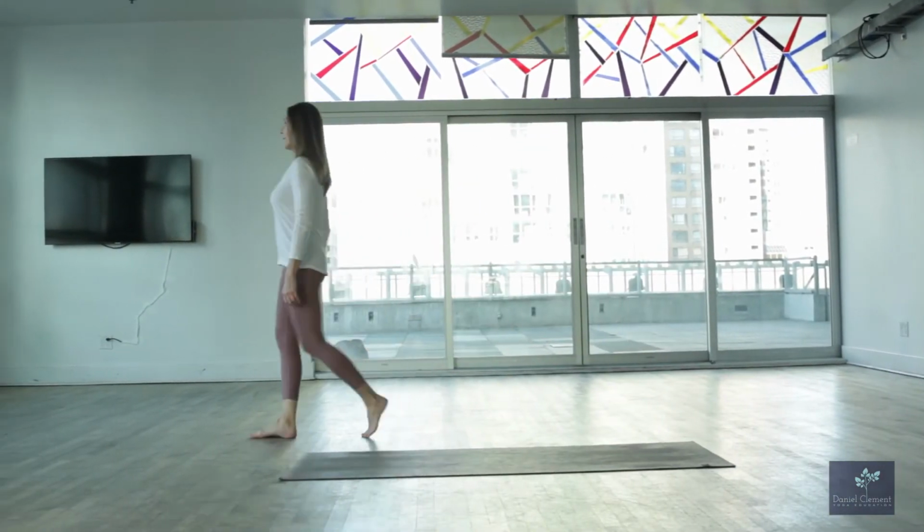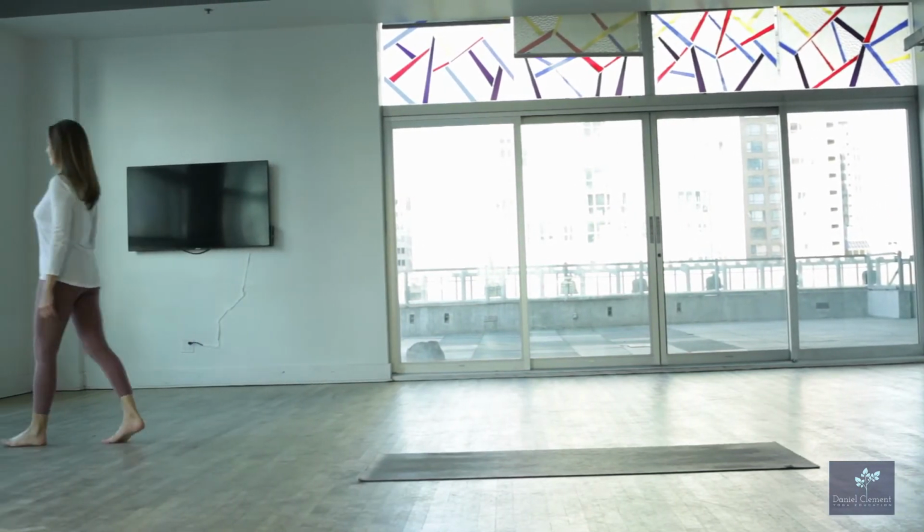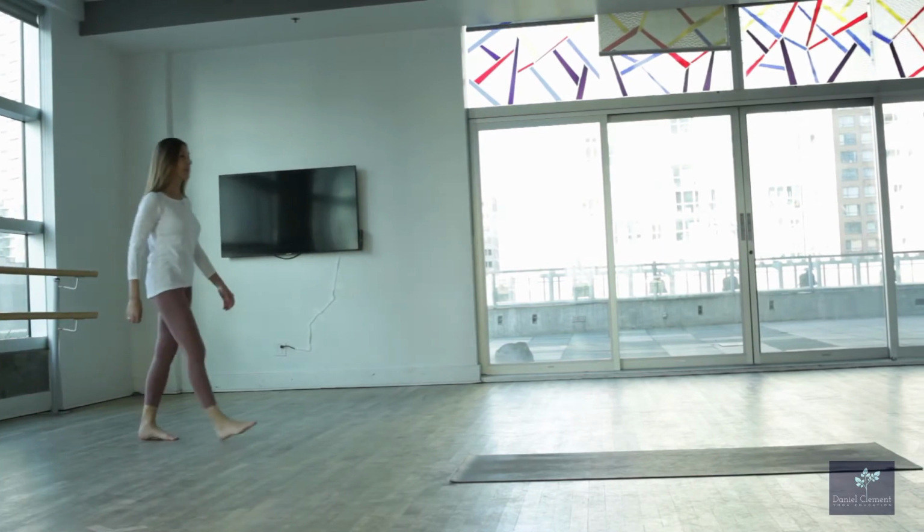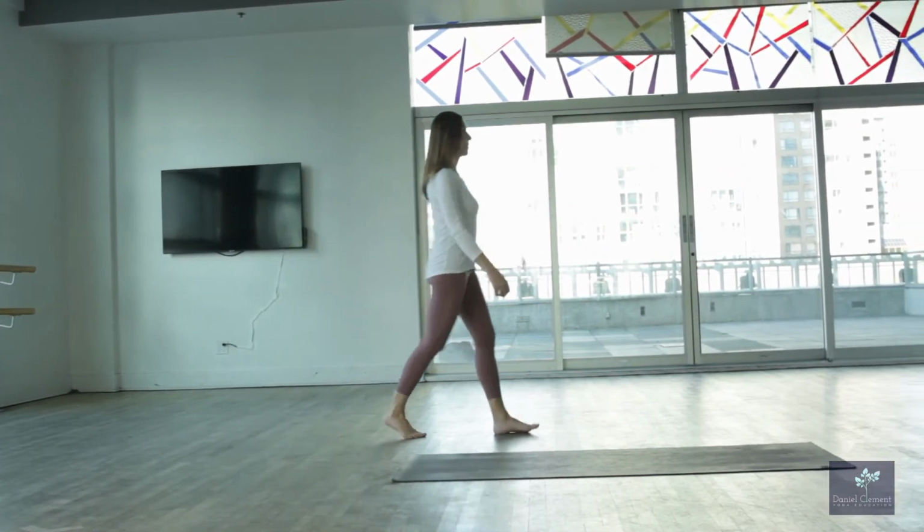So you notice as Natalie is moving that not only is her spine driving her lower body, her legs, but her arms are actually moving in opposition to her legs as well. So this is another indication that the spine is actually the originator of movement rather than the legs.